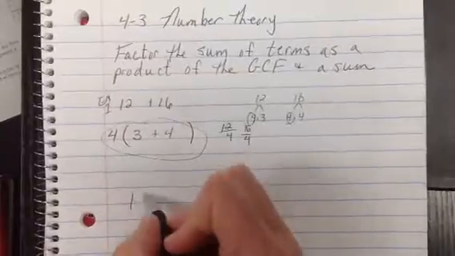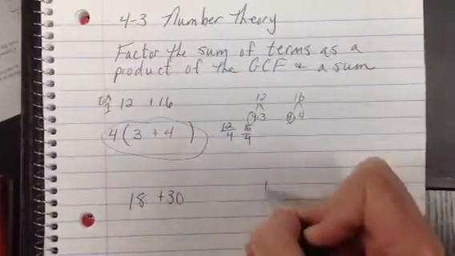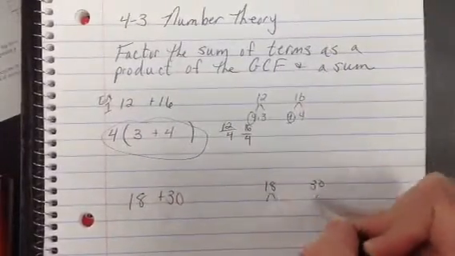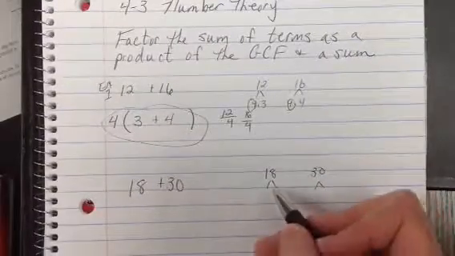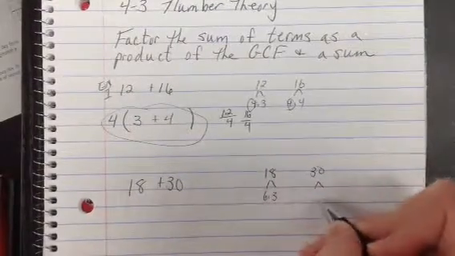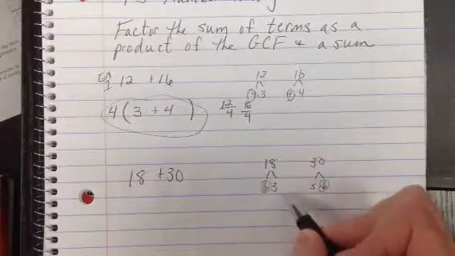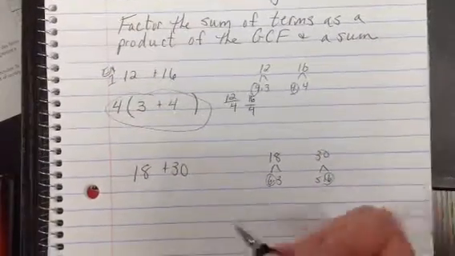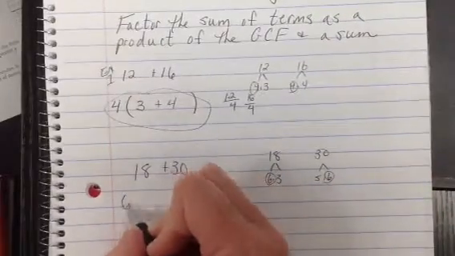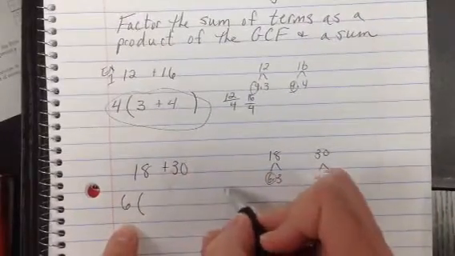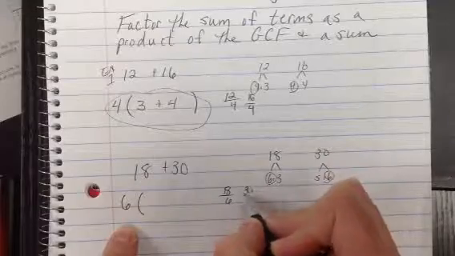Let's try again. Let's say I have 18 and 30. Okay, so let's factor out 18. Let's factor out 30. 18 is 6 times 3. 30 is 5 times 6. They both have a 6. These are both prime numbers, so I don't need to, my GCF is 6. So I factor out the 6 and either do what I said about the division.